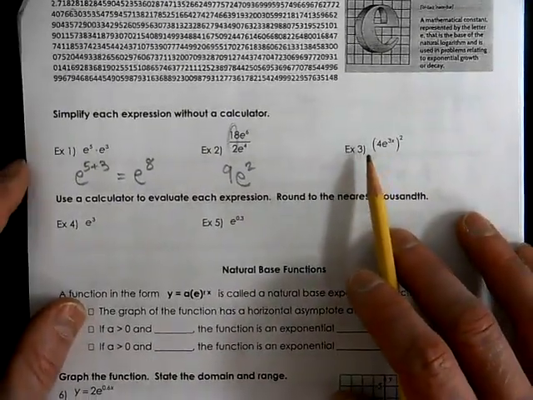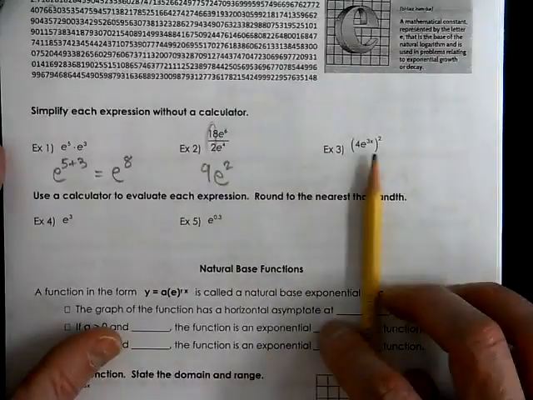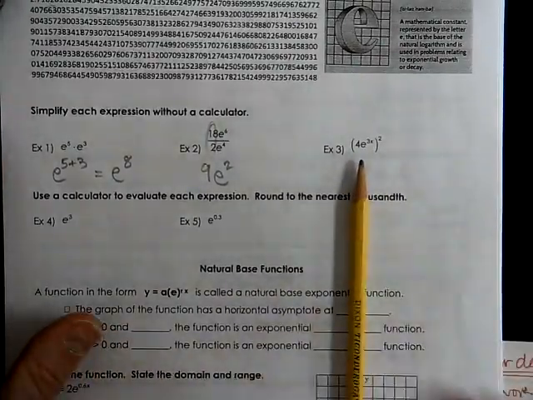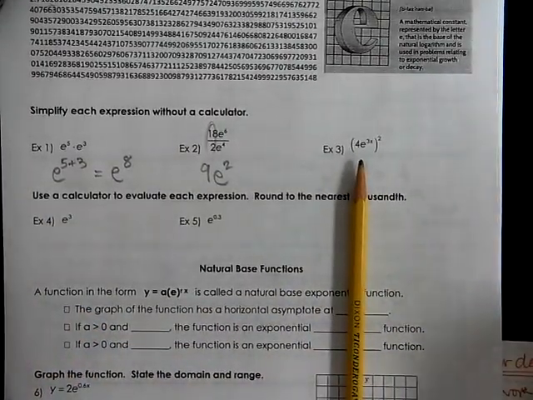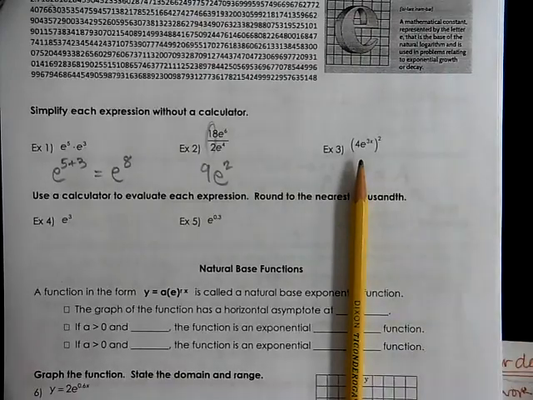Now we get here to number 3. I'd suggest to you to pause the video, give this one a try, and see how you remember working with your exponent rules.